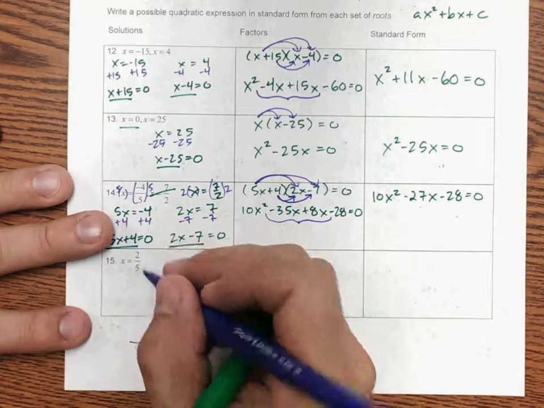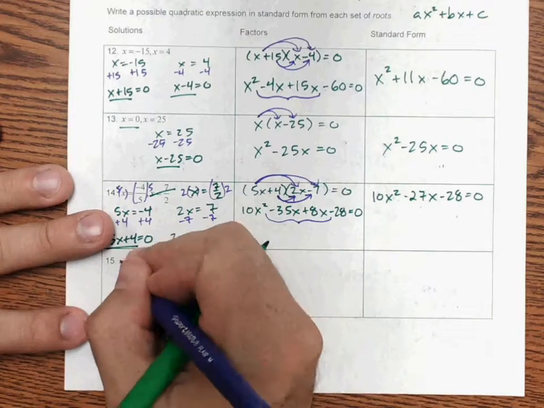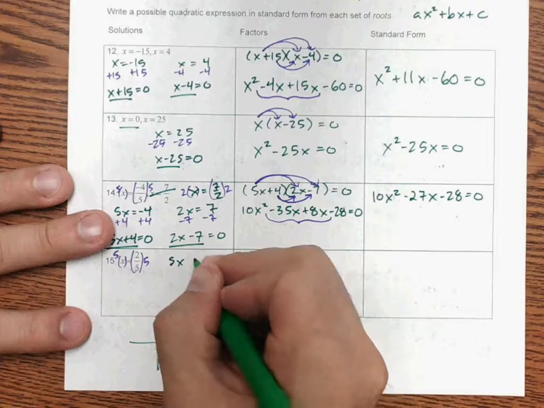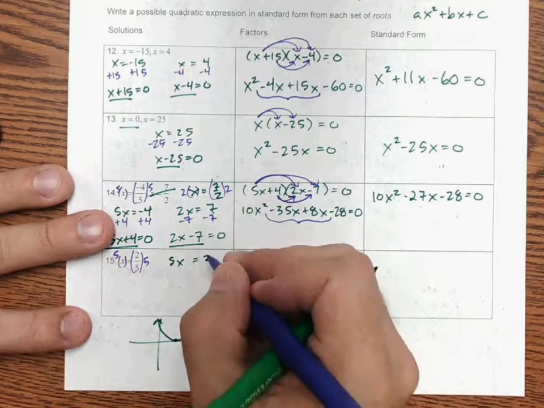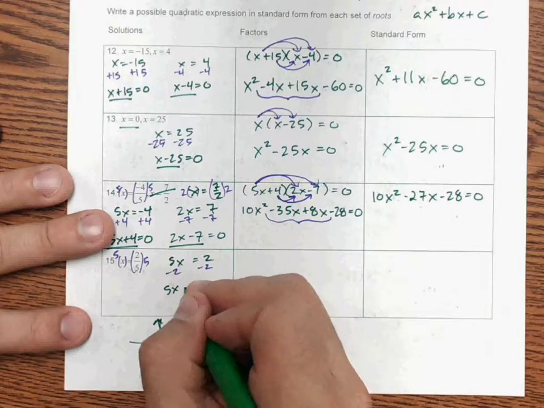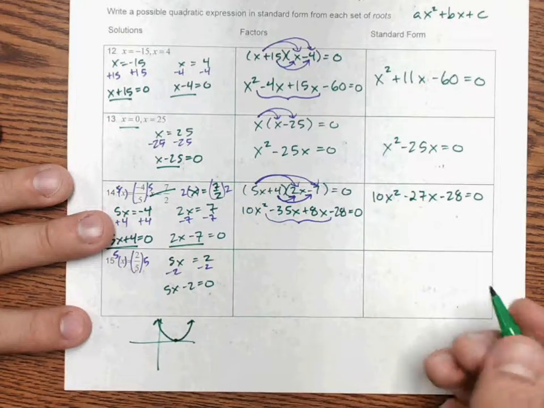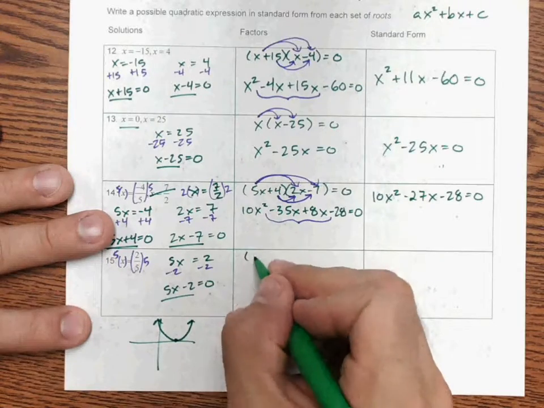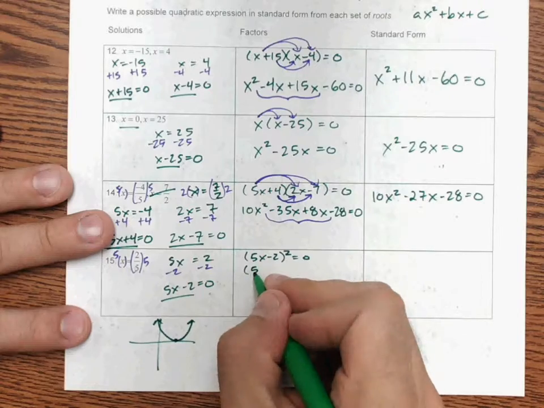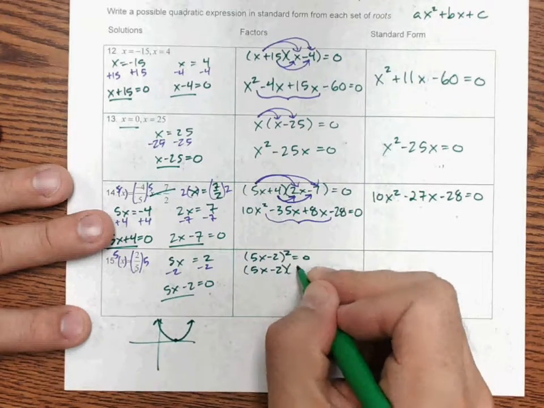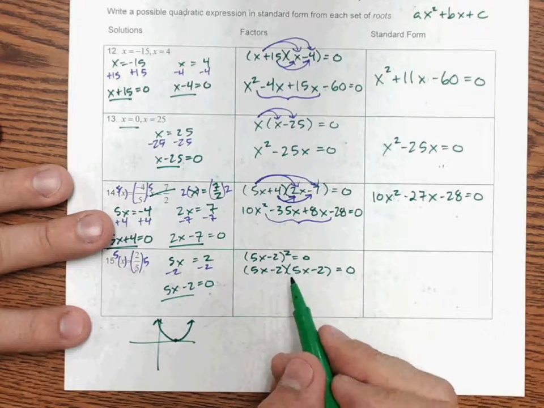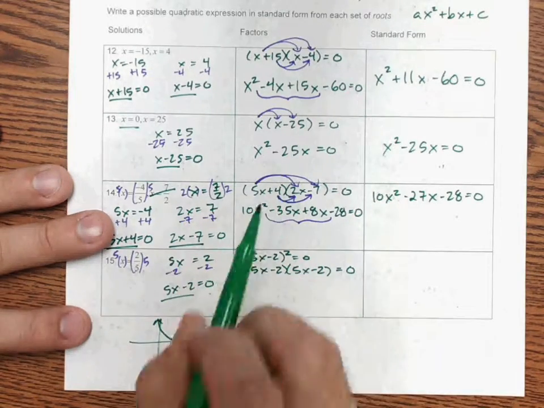So I need to first multiply by the denominator, which is going to give me 5x equals 2. Then going to subtract 2 from both sides, and I'm going to get 5x minus 2 equals 0. Now, this is my factor, but it's squared, which means that we are going to multiply it times itself, which is not just squaring the first thing and squaring the second thing. It's all of the FOIL stuff we did before.